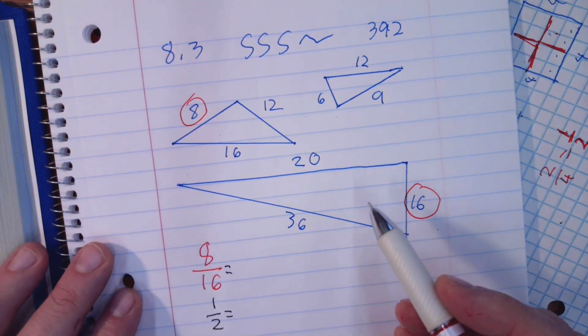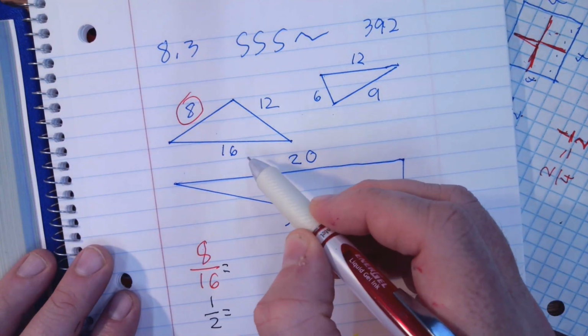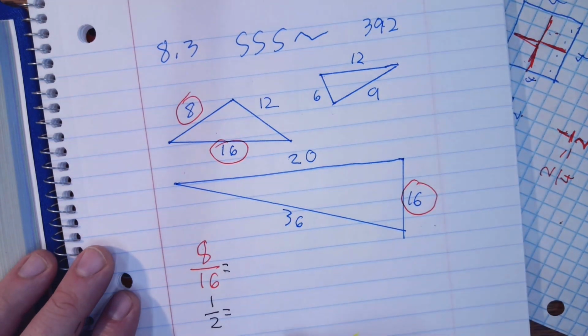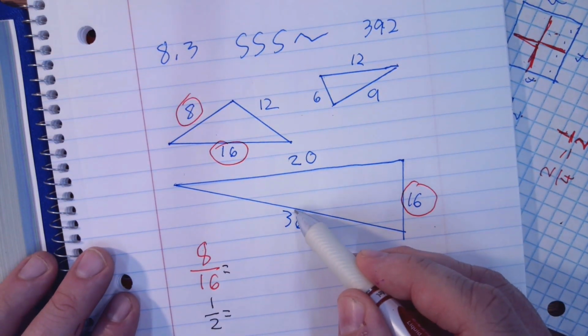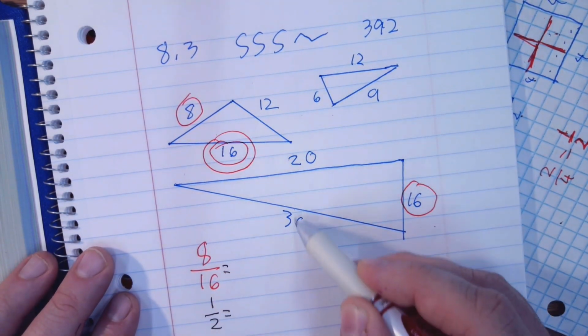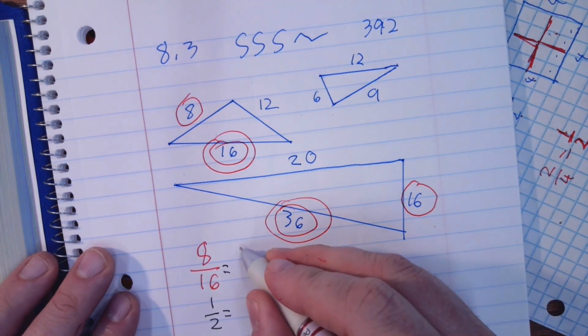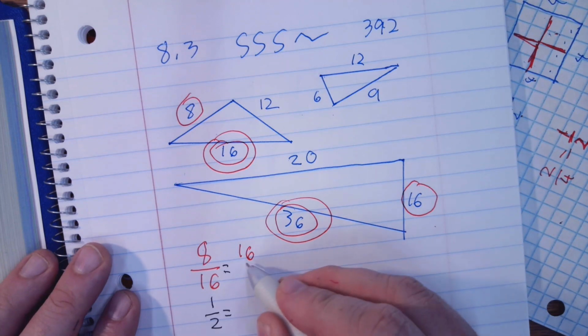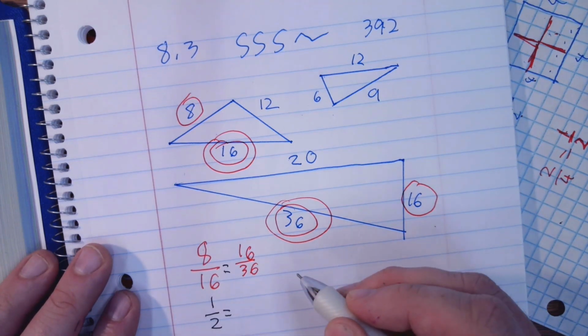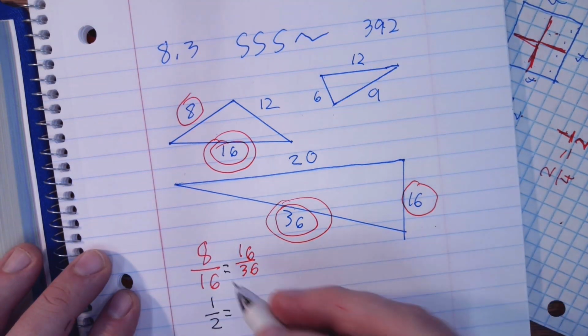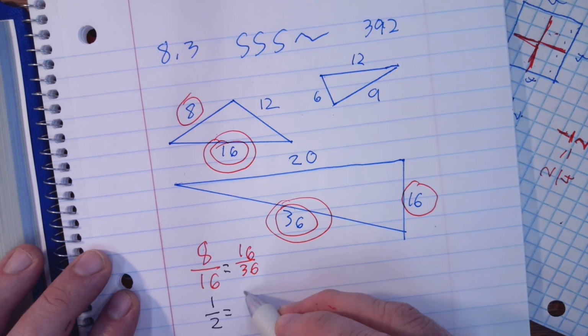Let's do the big. Let's do this one right here. That's the big side. And here's the big. I'll circle it twice just for fun. There we go. Let's see. 16 over 36. What is that? What's the ratio going to be? Is it not 1/2?